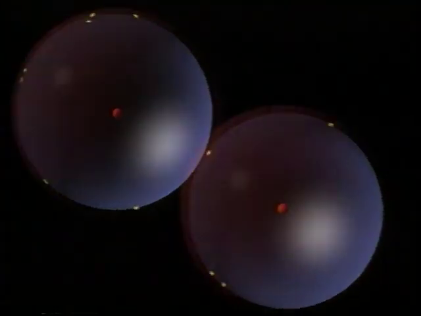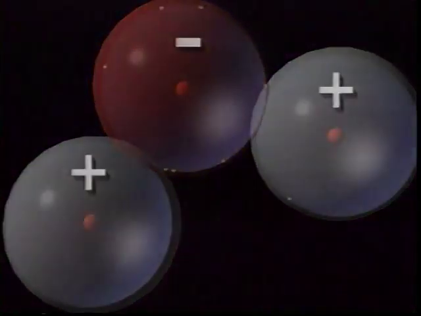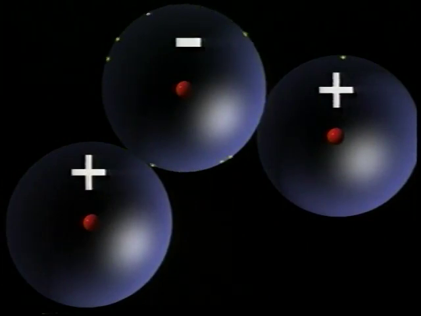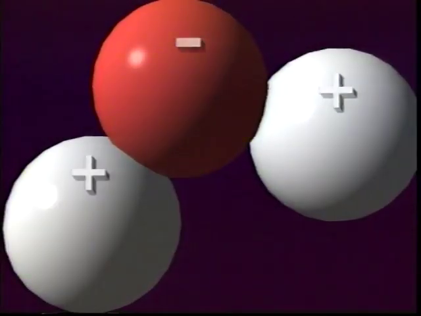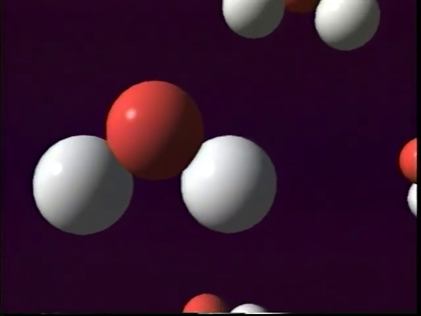If oxygen binds to hydrogen, however, the electrons spend more time near the larger atom. This makes the oxygen partially negative and the hydrogen partially positive. Unequal sharing makes this covalent molecule polar, which can lead to some interesting attractions.